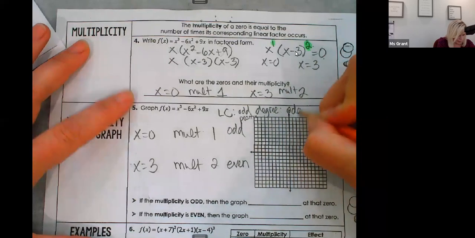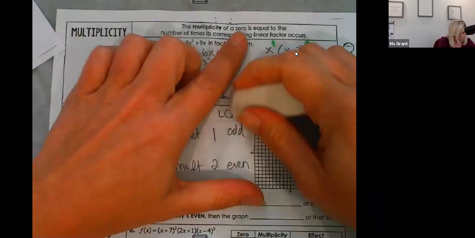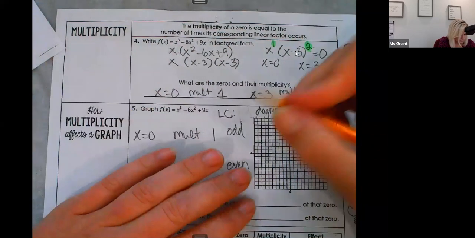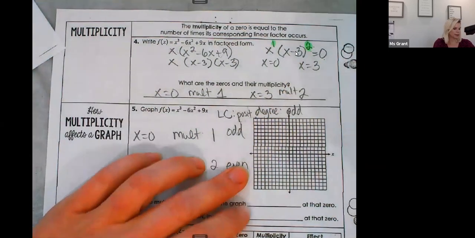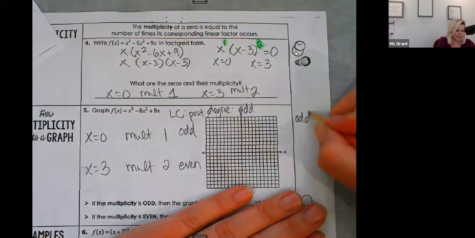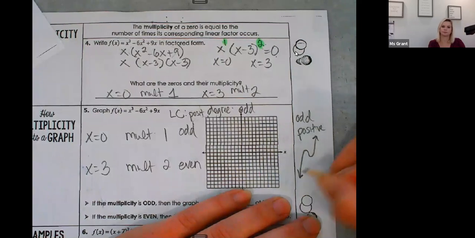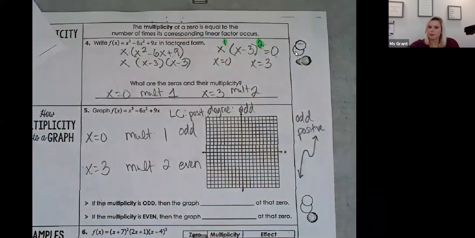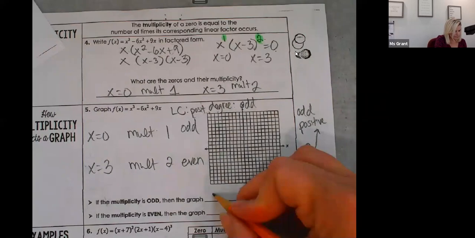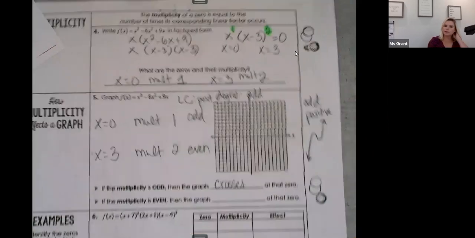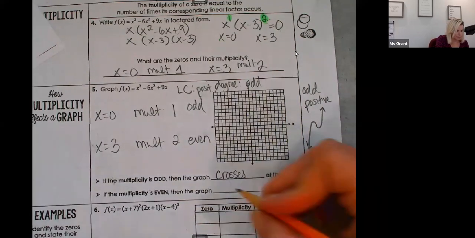Ay, ay, ay. Leading coefficient is positive. My degree is odd. That looks like this, guys. Odd, positive. Looks like that. Remember? If the multiplicity is odd, the graph crosses. If the multiplicity is even, then the graph bounces.